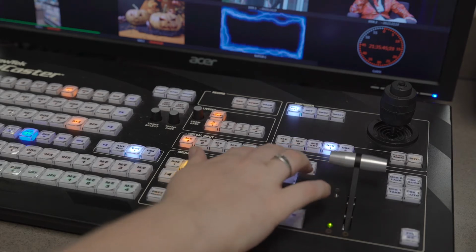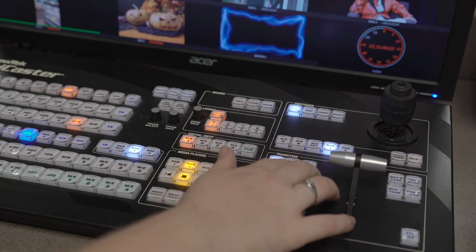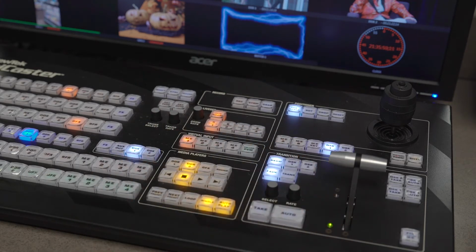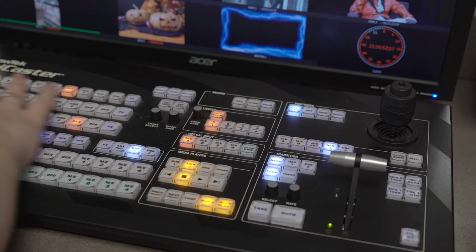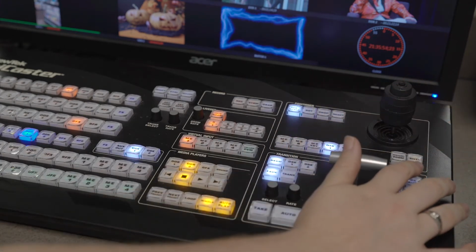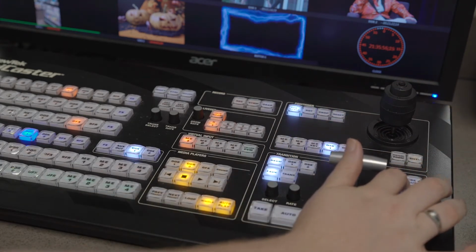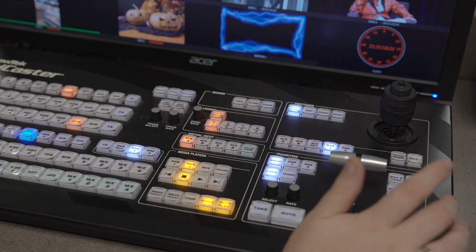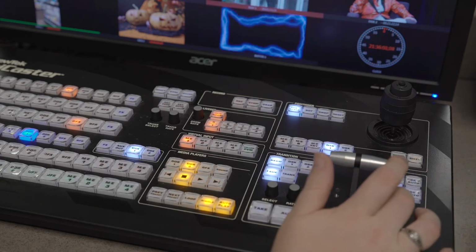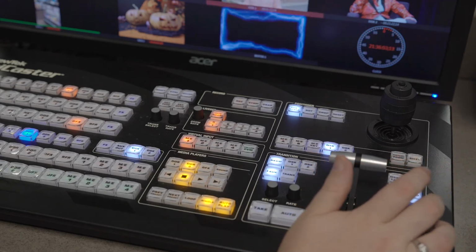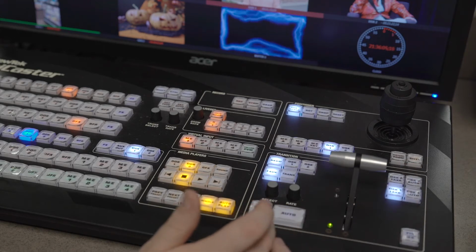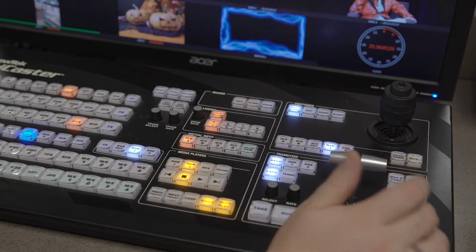So the next thing we have here is DSK1 and DSK2. These are downstream keyers. So this is after you go through the entire switcher, at the very end, you have a downstream keyer where you can put in graphics or anything else. And as you see, there's a take button and an auto button. Much like down here, there's a take and auto. It does the same thing, okay?